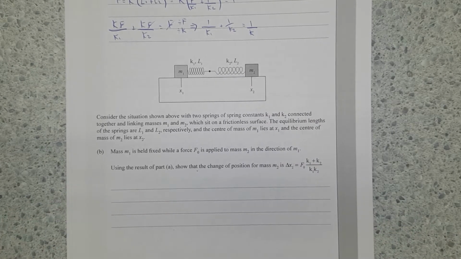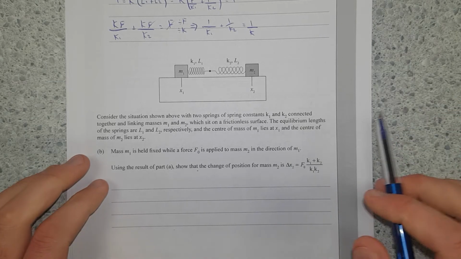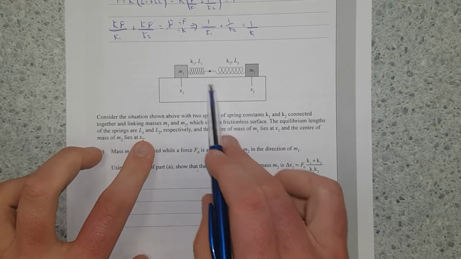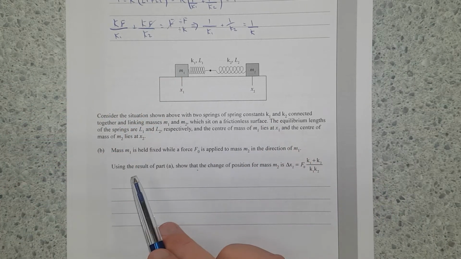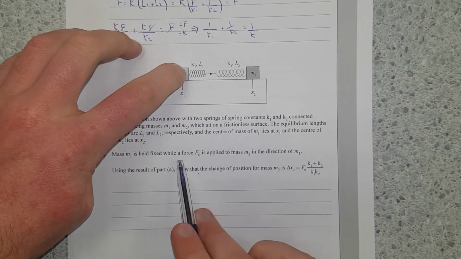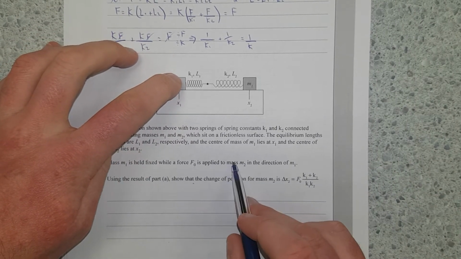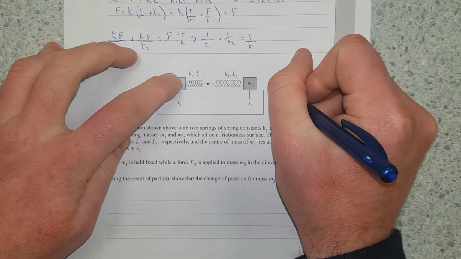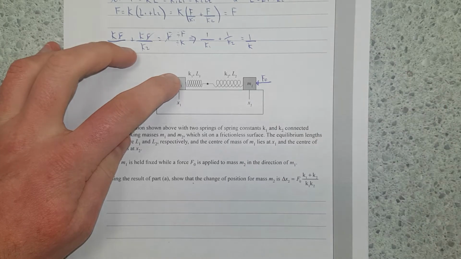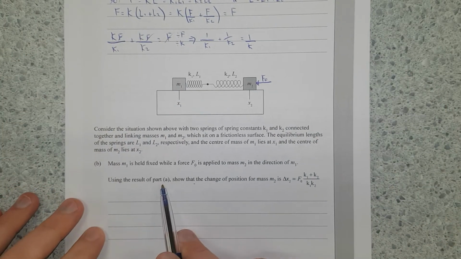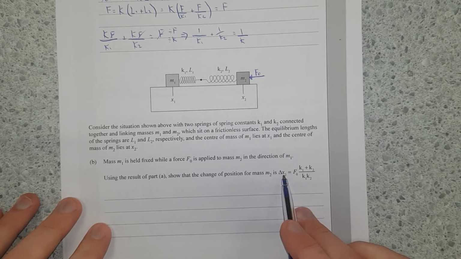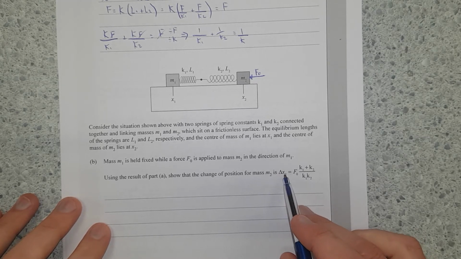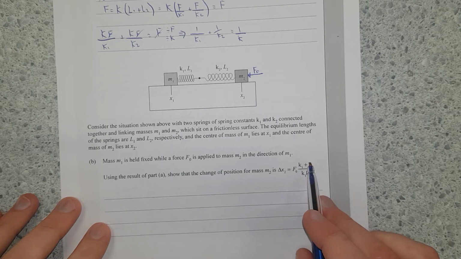Right, consider the situation above where two springs of spring constants K1 and K2 are connected together with masses, which sit on a frictionless surface, with equilibrium lengths L1 and L2 respectively, and the center of mass of M1 lies at X1 right in the middle, and the center of mass of M2 lies at X2. M1 is held, so we hold M1 while a force F0 is applied to mass 2 in the direction of M1. So we're going to draw a force like that, and let's call that F0. Sweet. Using the result of part A, show that the change in displacement of M2, change in x, is equal to F0 times all this stuff.